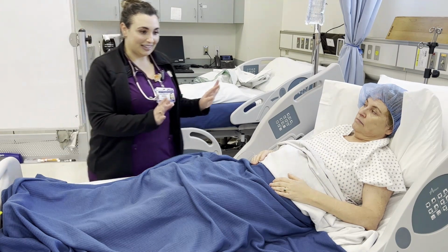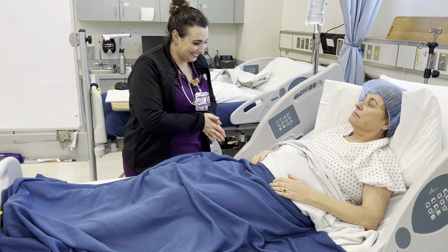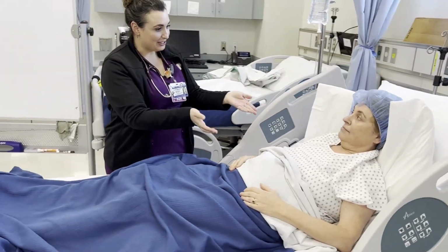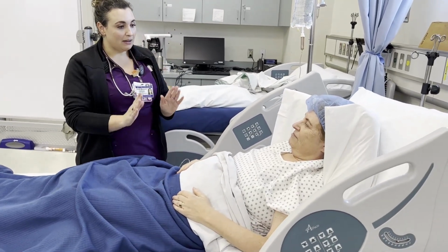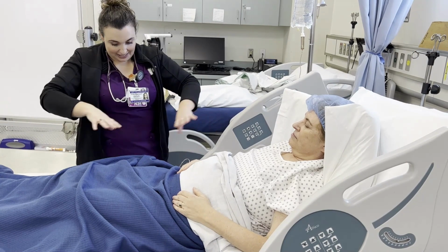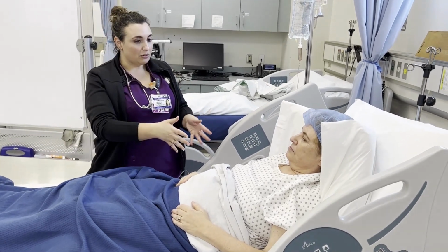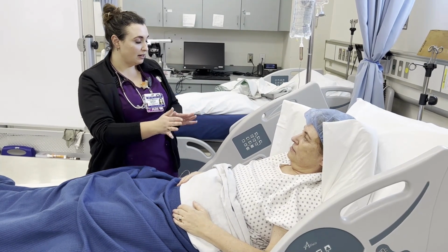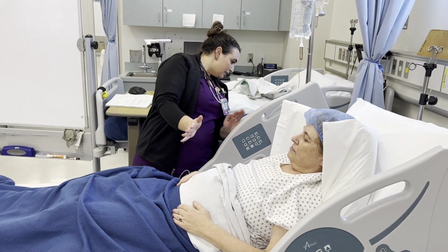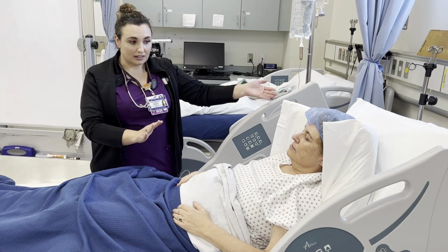Again, I'm going to walk in, introduce myself, say hi to my patient, and make sure I have the correct patient. Then I'm going to do my safety, and now I'm going to focus on the breathing even more. So as soon as I walk in, I want to make sure her head of the bed is at 30 degrees, which it is. If it was not, I would move it up.